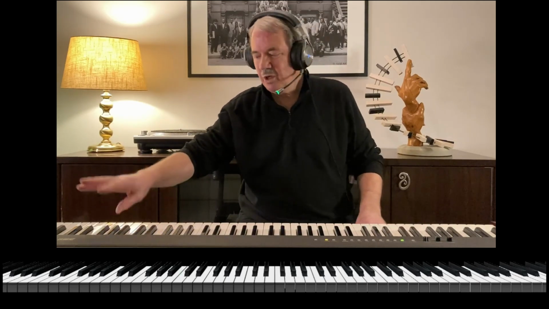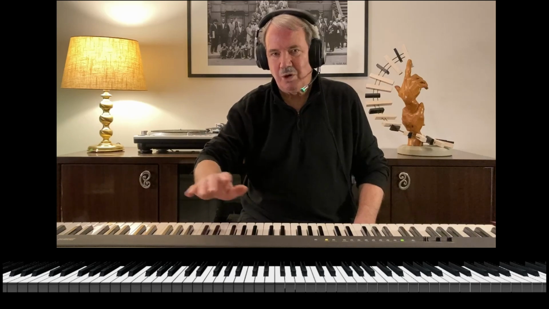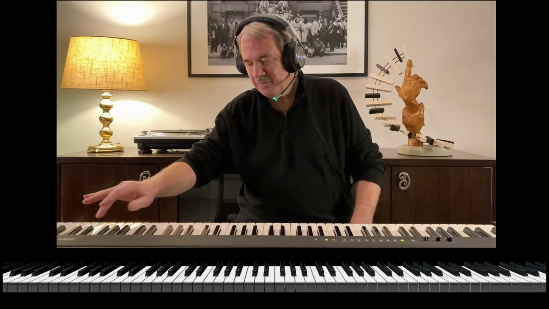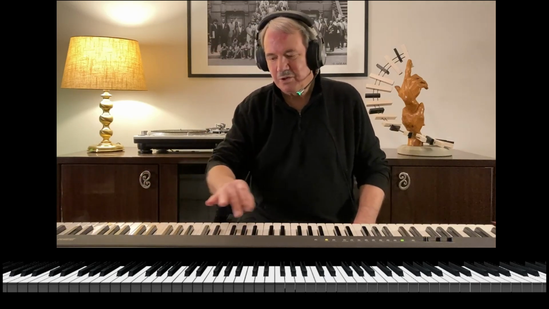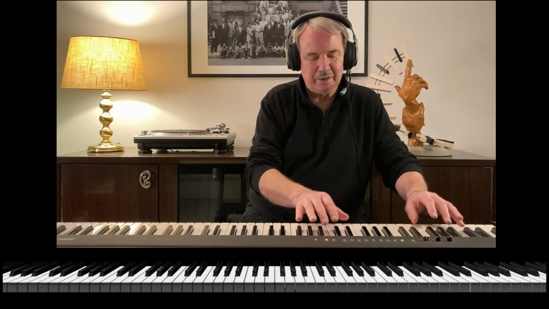So you're actually only doing the runs with your thumb, second and third, and then of course you've got your fifth when you're soloing to do whatever intervals you want, but you're still moving these 1, 2, 3 fingers. So let's just do that.